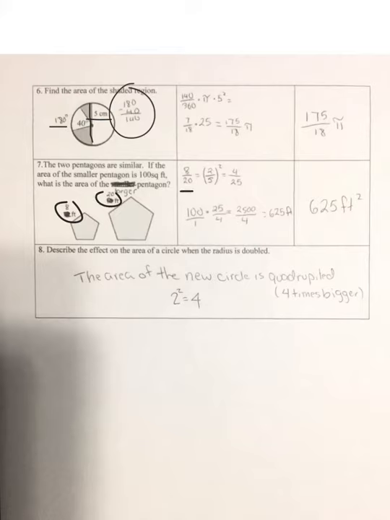That reduces to 2/5. Now, it's area, so that must be squared. That's one of the key things we kept repeating. 2/5 squared is 4 over 25. Now, you're going to multiply that by the smaller pentagon to get the larger, but obviously if you multiply by the 4 over 25, that's going to make it smaller. So you're just going to flip that ratio to make it the enlargement. 4 over 25 would take you from the larger one down to the smaller one. So you want to do the opposite and go from the small to the big. So 100 times 25 over 4 is 2500 over 4 is 625.